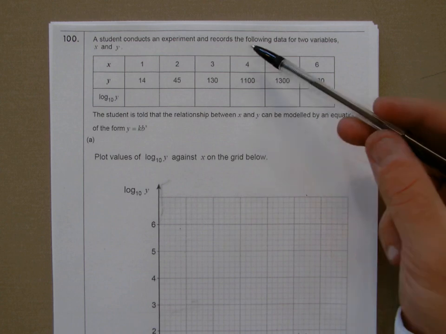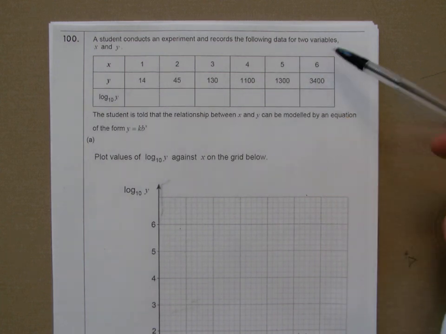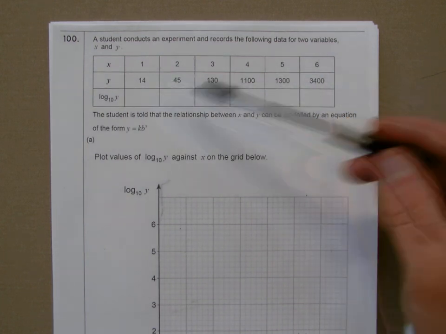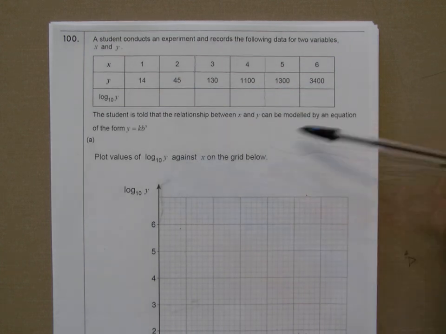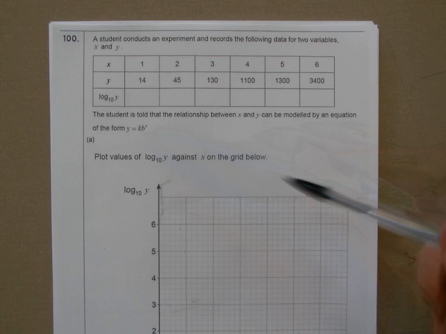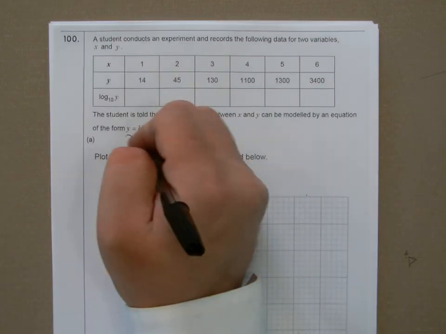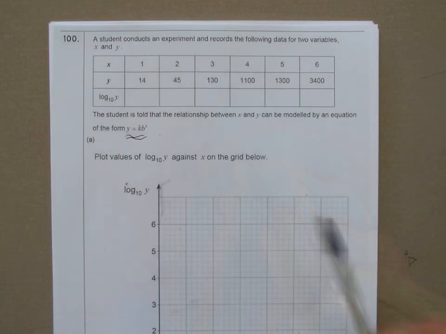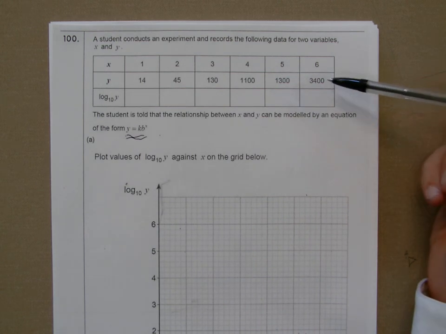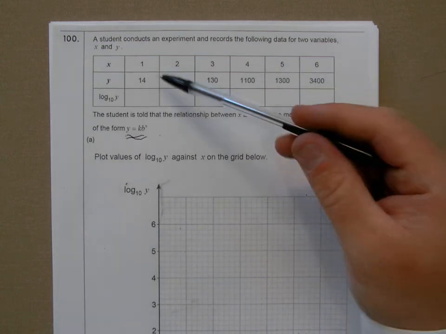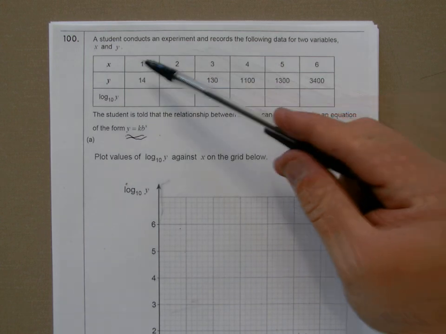The student conducts an experiment and records the following data for two variables, x and y here. It says that x and y can be modelled by this exponential equation. That's the relationship that exists between them. So we know there's an exponential sort of growth here.